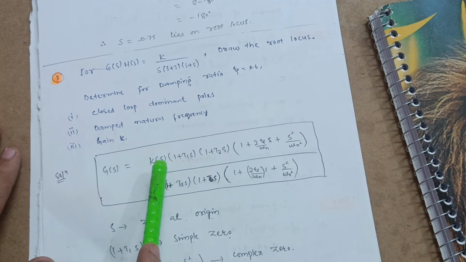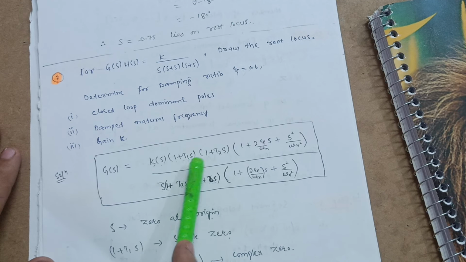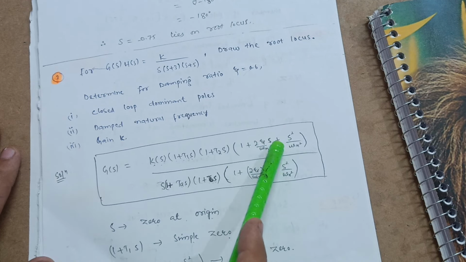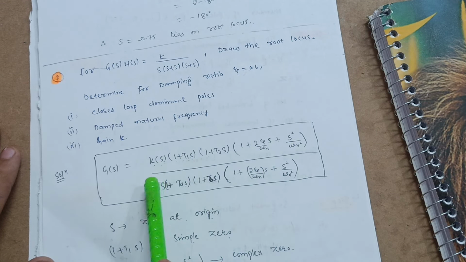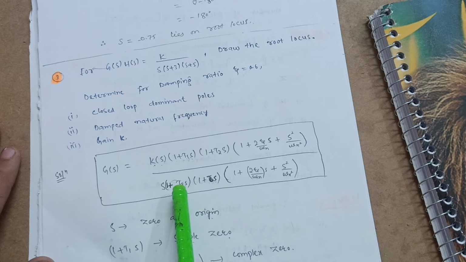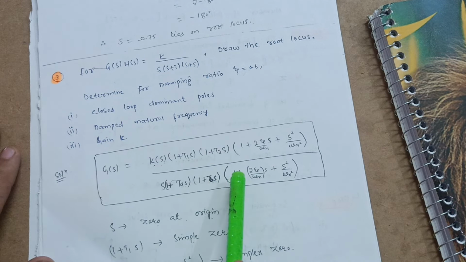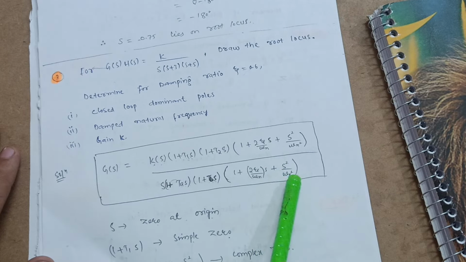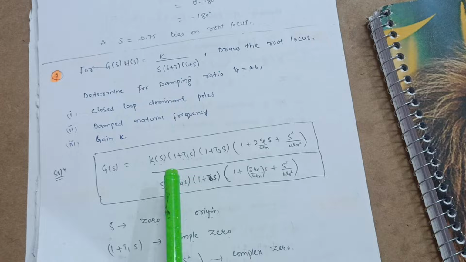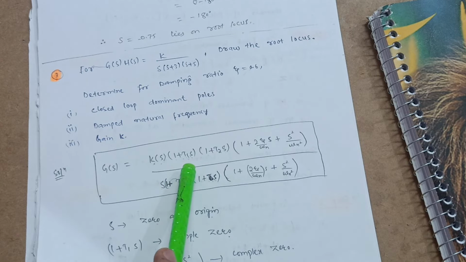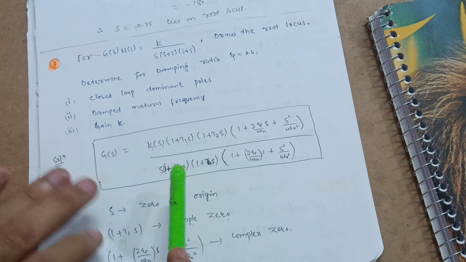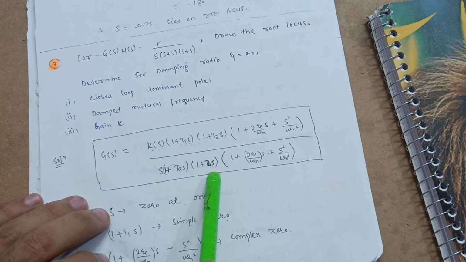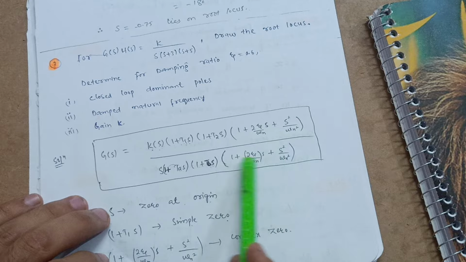So G(s) is equal to K times s, times (1 plus T1 s)(1 plus T2 s)(1 plus 2 zeta upon omega n times s plus s squared by omega n squared), divided by s into (1 plus Ta s)(1 plus Tb s)(1 plus 2 zeta upon omega n times s plus s squared by omega n squared). This is the main equation which you should remember, and I will also discuss what these terms are. So you have to remember the factors 1 plus T1 s, 1 plus Ta s, 1 plus T2 s, 1 plus Tb s, and this term will remain the same.